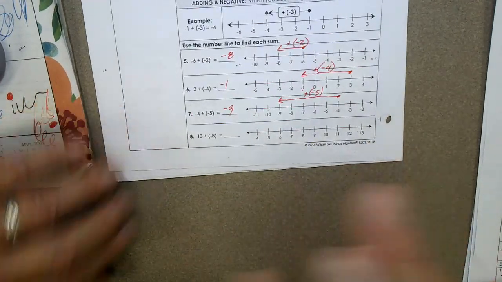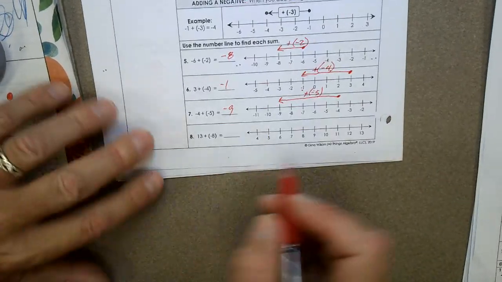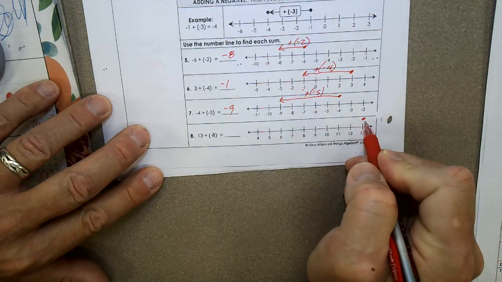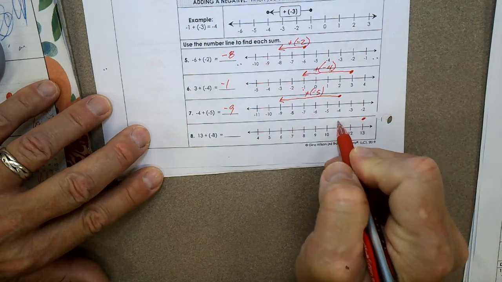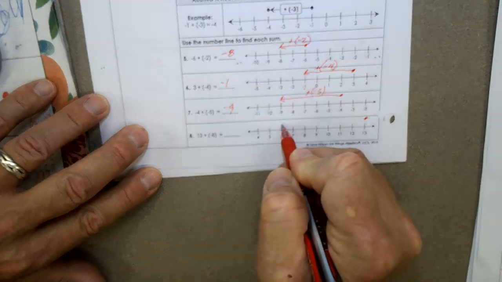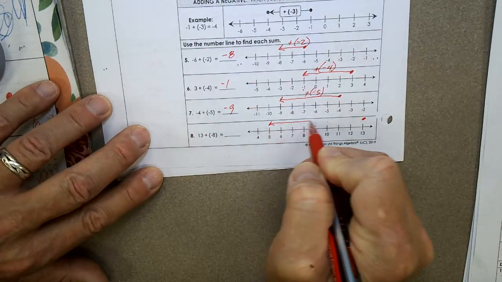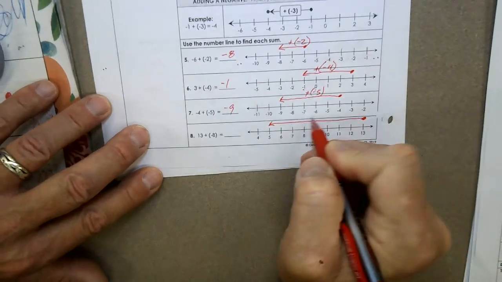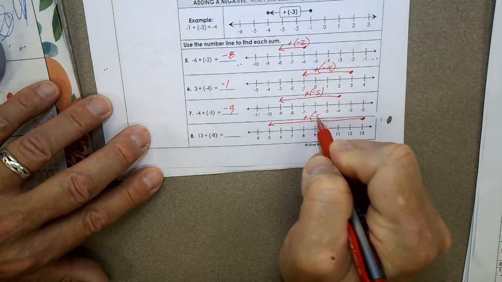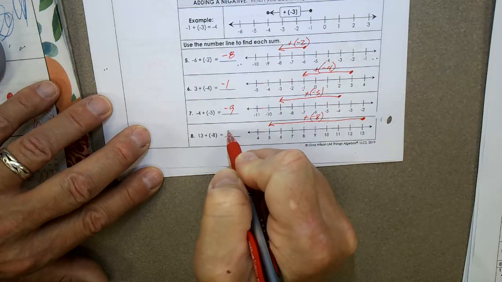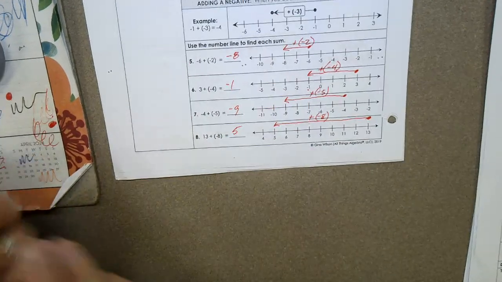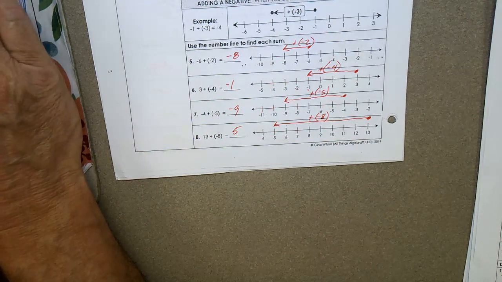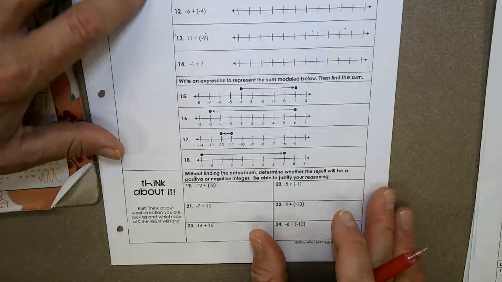Number 8, 13, and we're going to add -8. All right, so 1, 2, 3, 4, 5, 6, 7, 8. Right, and I'll do it that way this time. So we're going to add a -8, and I end up at 5. Okay. So pretty good stuff. Let's flip it over and continue our path here, right?